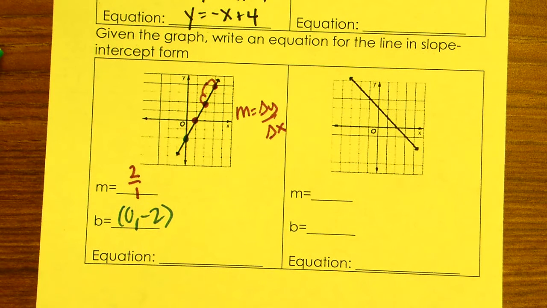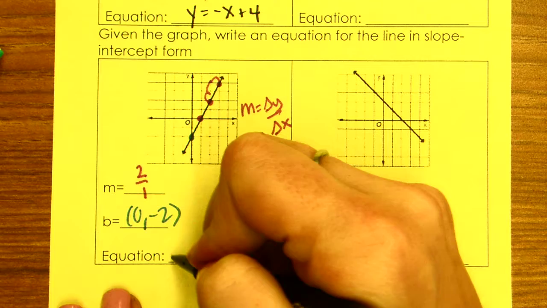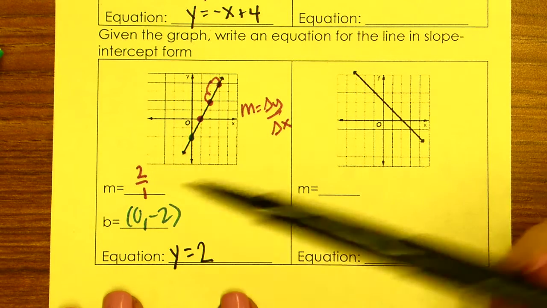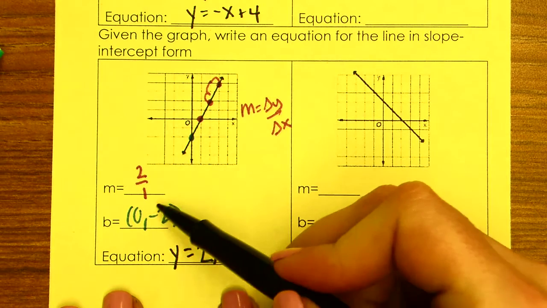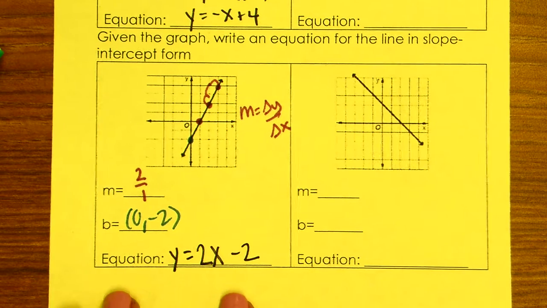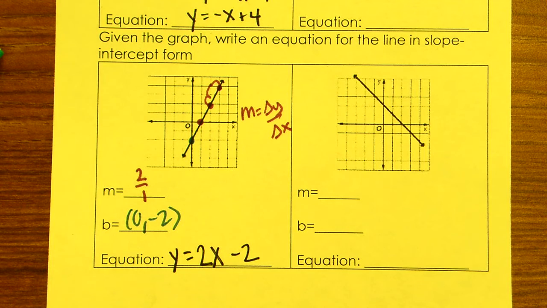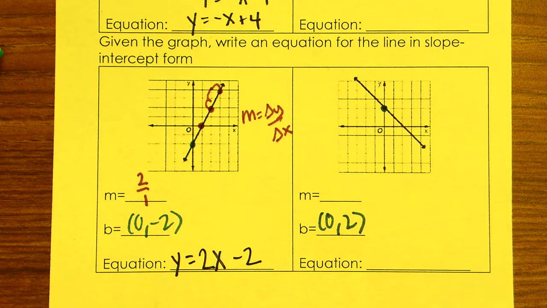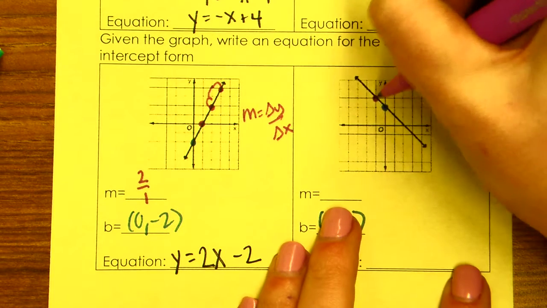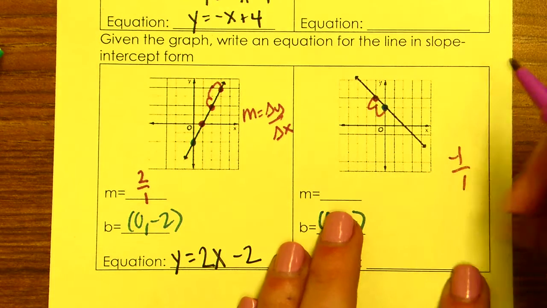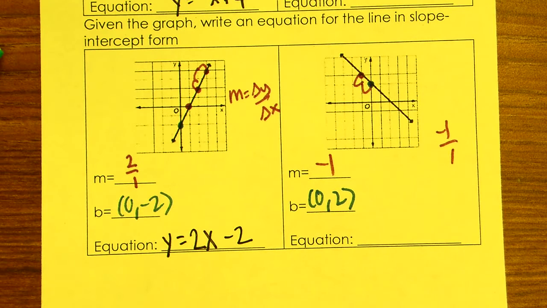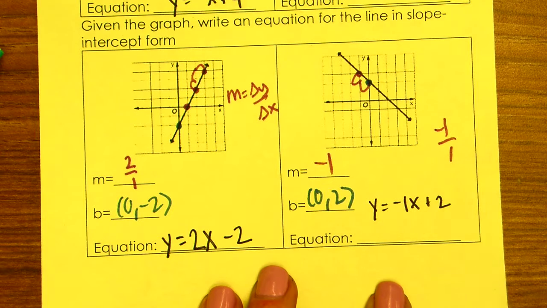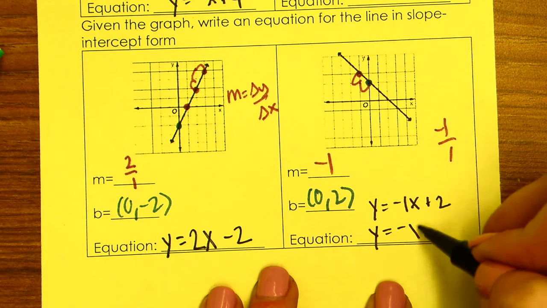So if I plug that into my equation, it'd be y equals, instead of an m, I'm going to write 2. I don't have to write the over 1. Times x, and then since I have a -2 here, I'm going to put -2. For the next one, it crosses the y-axis at +2, so I'll put that here. For my slope, I can use any lattice points again. If I use that one, it goes down 1 to the right one, so my slope is -1 over 1, or -1. That means my equation is y equals -1x plus 2, which can actually be simplified to y equals -x plus 2.